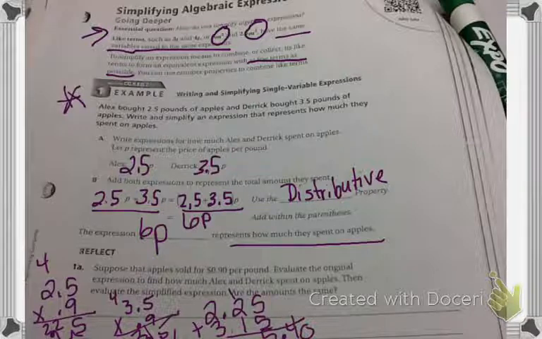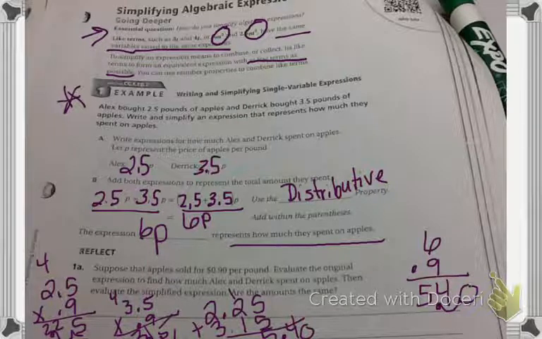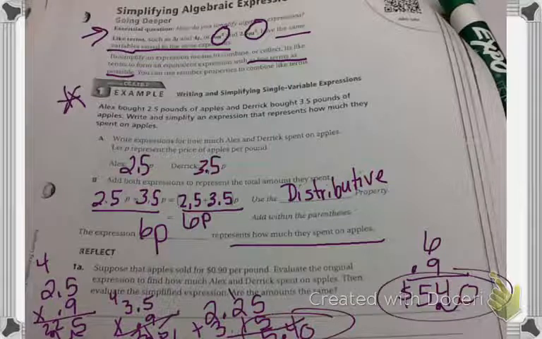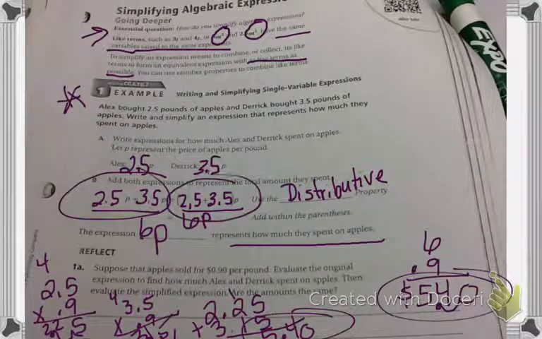And then it wants to see, well, is the price, which is 90 cents, times 6 the same amount? 9 times 6 is 54. Move the decimal points. So it's $5.40. And we get the same exact answer if we do it this way or we use distributive property.